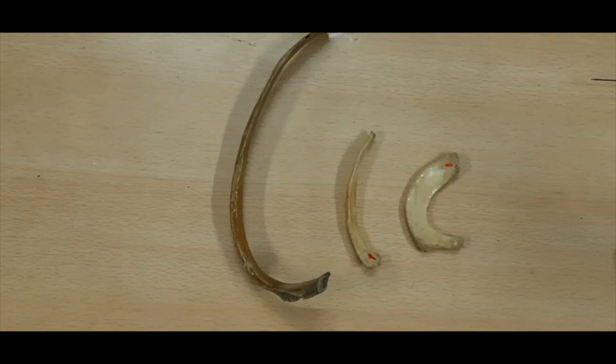Welcome back, students. Now this video is for the Viva on the ribs. We will learn about the questions which may be asked on the ribs. These questions are usually asked. First, we will see the general questions. The first question when you pick up a rib will be: how will you classify the ribs?